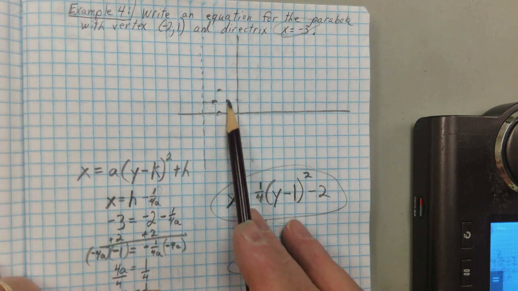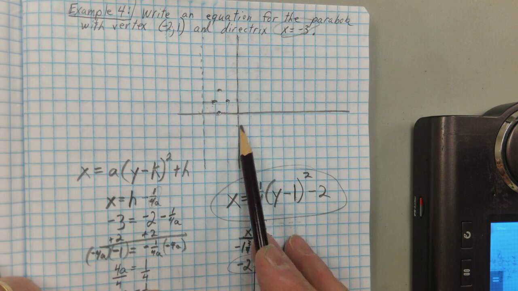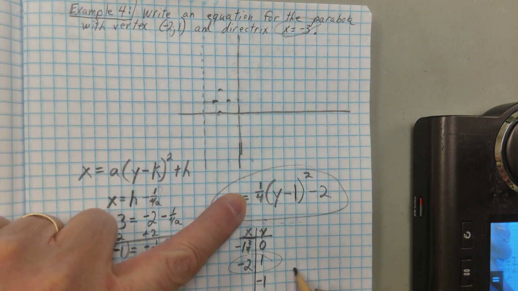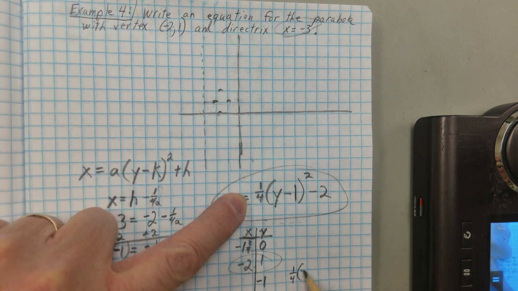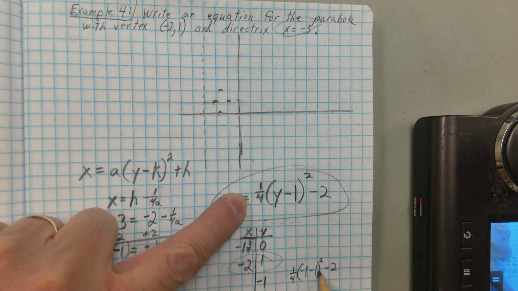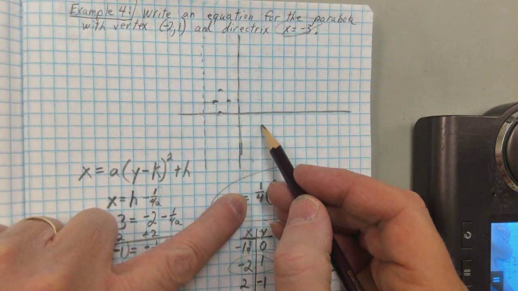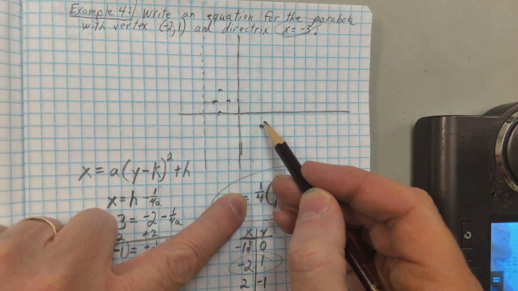Let's look at what I knew when y is 1. I think I was wanting to put negative 1 in, but I didn't. So I got 1/4 times negative 1 minus 1 squared minus 2. And that's negative 2 squared, which is 4. 1/4 times 4 minus 2 is 2. So we're going to go 2, negative 1 here.